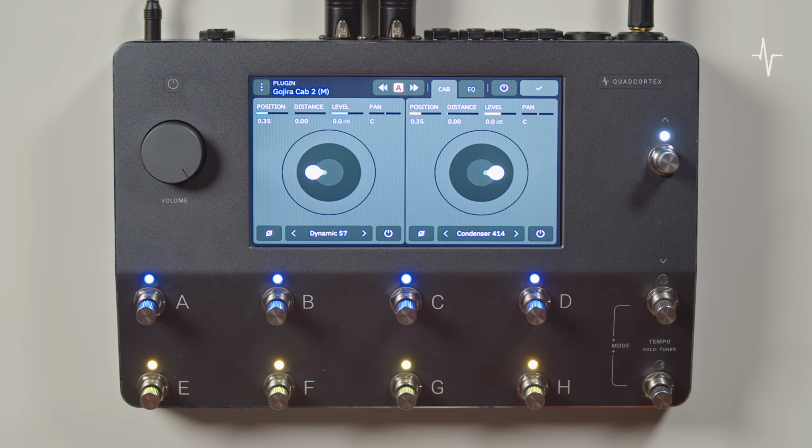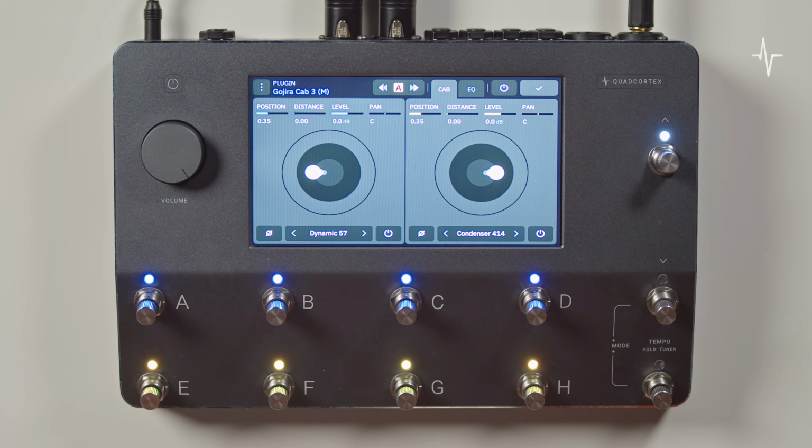Here is cabinet number 2. And finally, cabinet number 3.